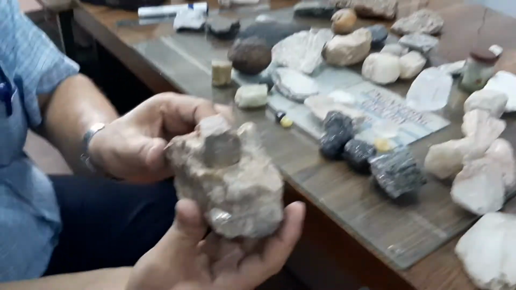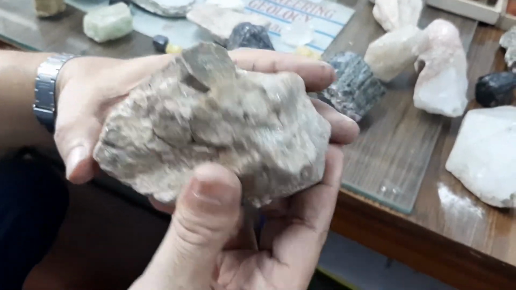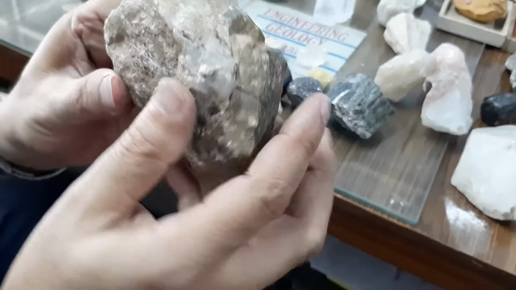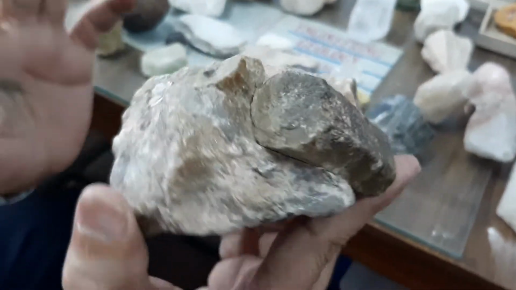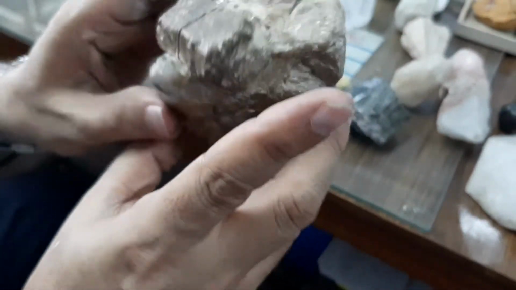So in this also you can see the beryl with a perfect hexagonal crystal outline. You have another beryl here, and another beryl here. This white milky one is quartz, and this dirty white is feldspar. The shining one is muscovite.